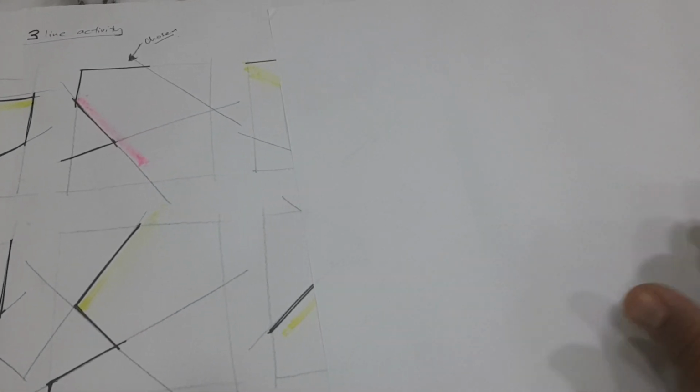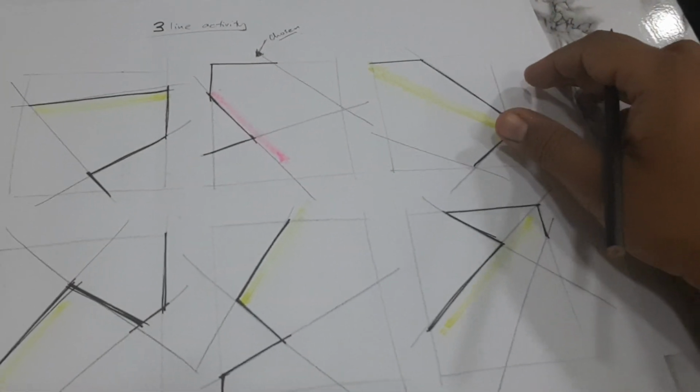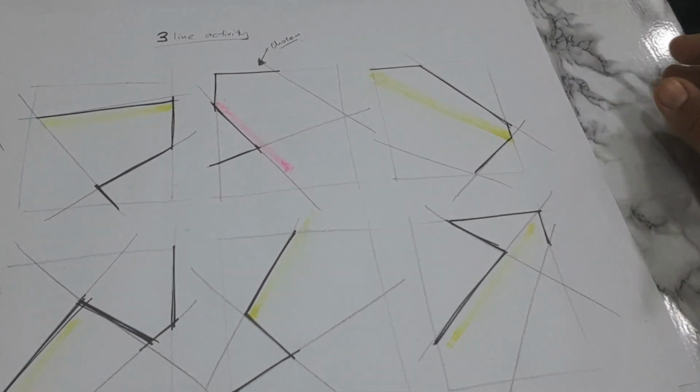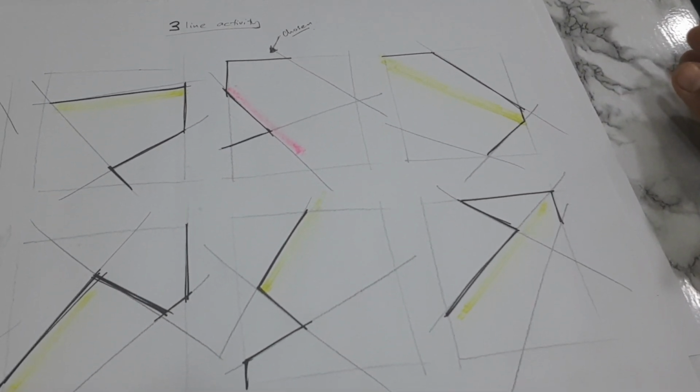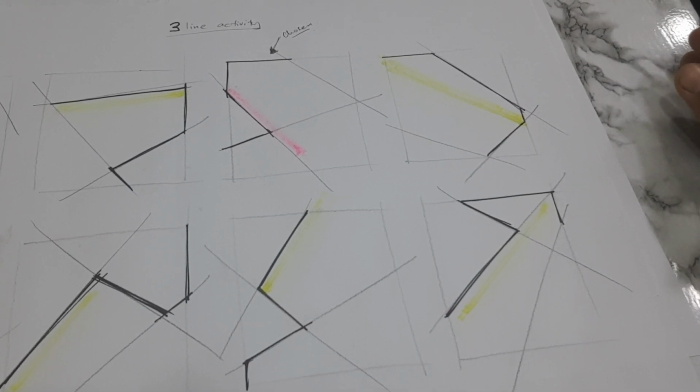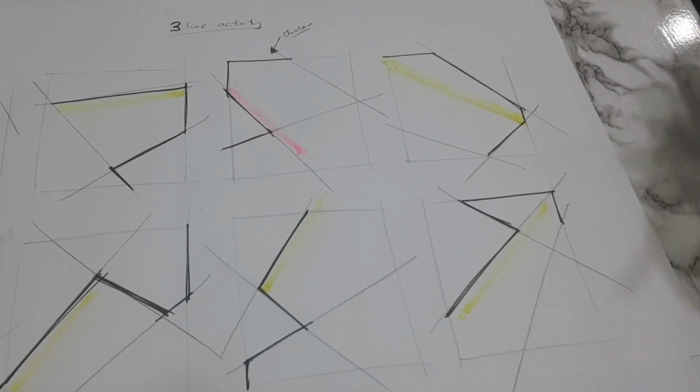Hello everyone. As of last week, you'd have done up the 3-line activity for the phone holder and also the 4-line activity, in which you would have highlighted your design as such. And now we're going to head on to doing up your development, right?